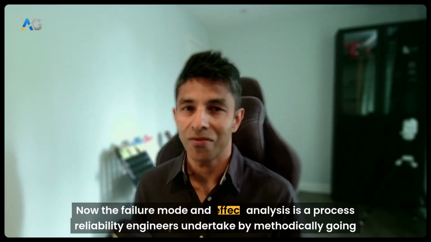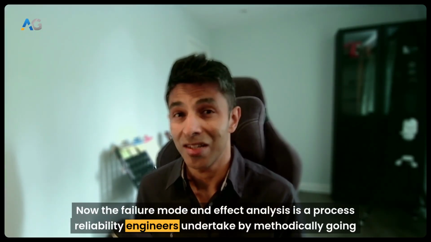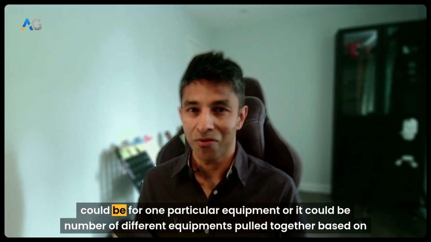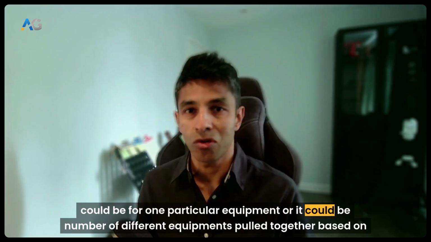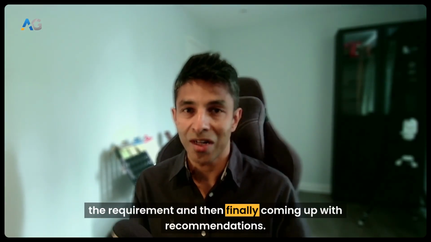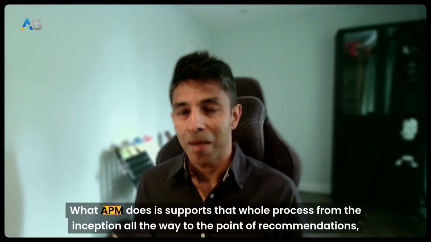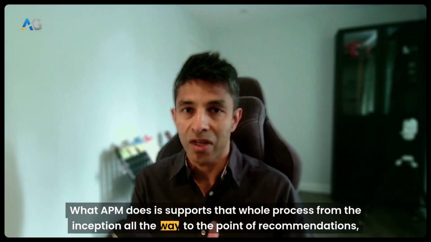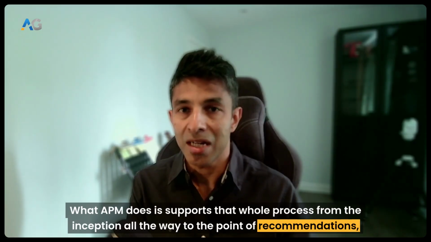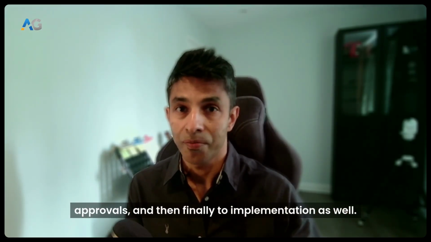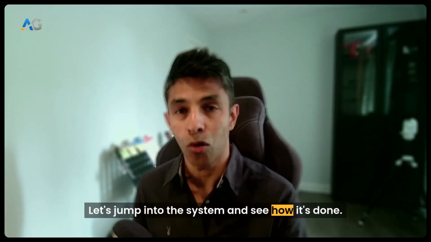Now the failure mode and effect analysis is a process reliability engineers undertake by methodically going through failure modes and effects. Could be for one particular equipment or it could be a number of different equipments pulled together based on the requirement, and then finally coming up with recommendations. What APM does is support that whole process from the inception all the way to the point of recommendations, approvals, and then finally to implementation as well. Let's jump into the system and see how it's done.